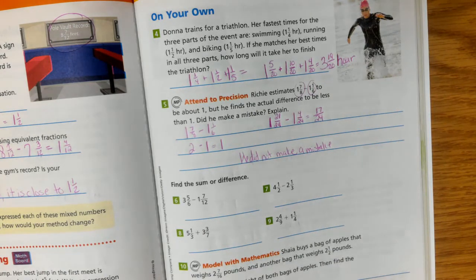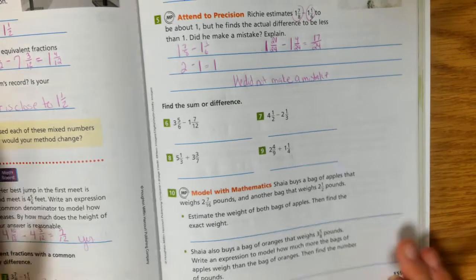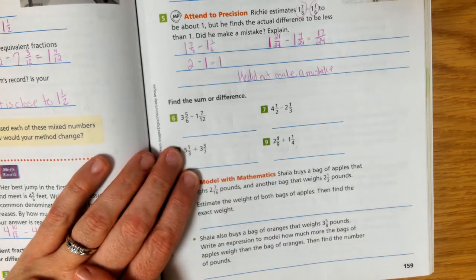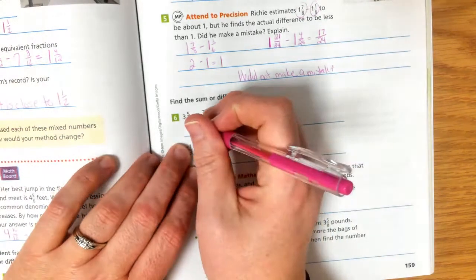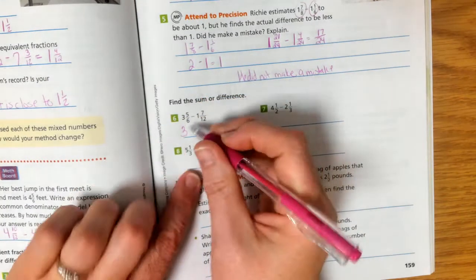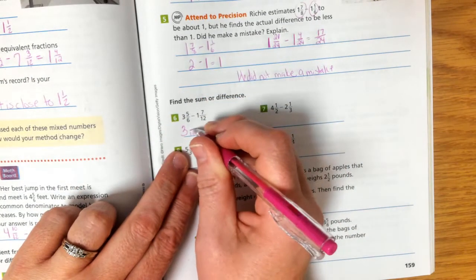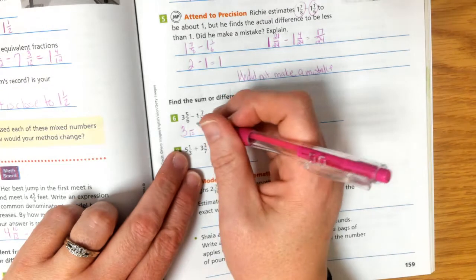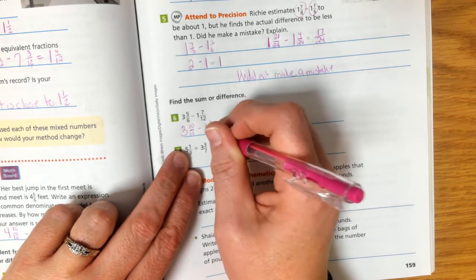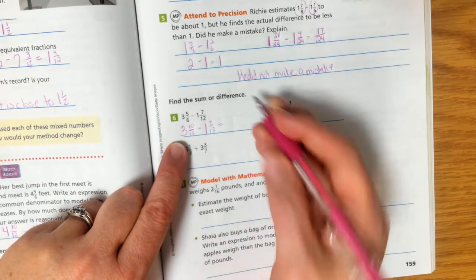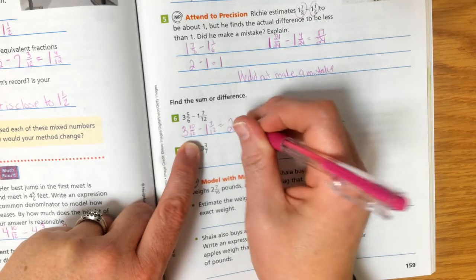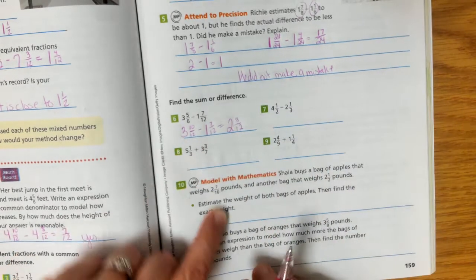All right, number 6. Find the sum or the difference. So we've got sixths and 12ths. So how about we regroup our sixths to be twelfths. So we would have 3 and, if our denominator is 12, our numerator, we have to multiply it by 2, would be 10. 3 and 10/12ths minus 1 and 7/12ths. 3 minus 1 is 2. 10/12ths minus 7/12ths is 3/12ths. So 2 and 3/12ths.